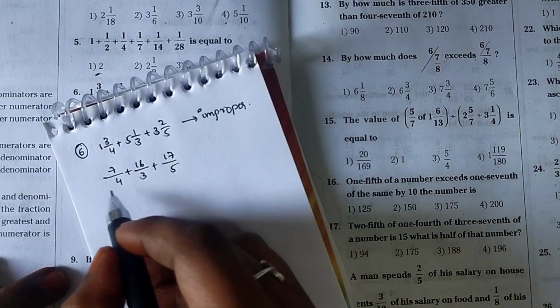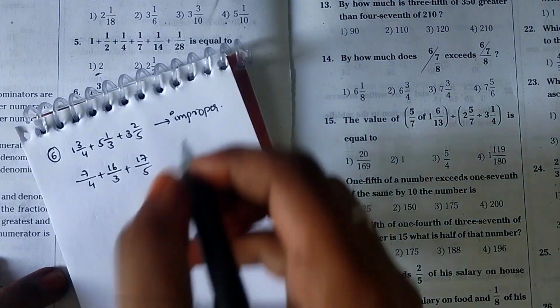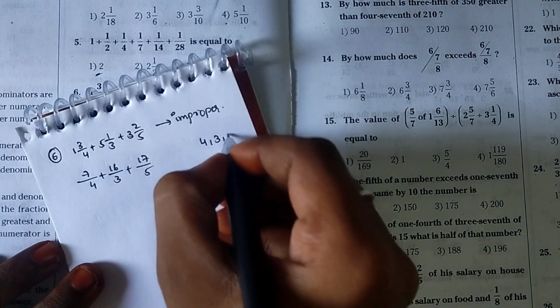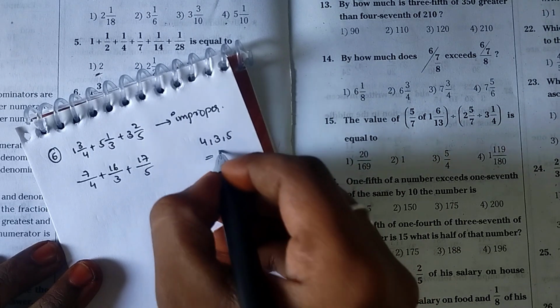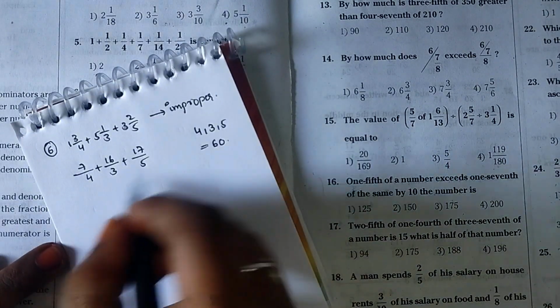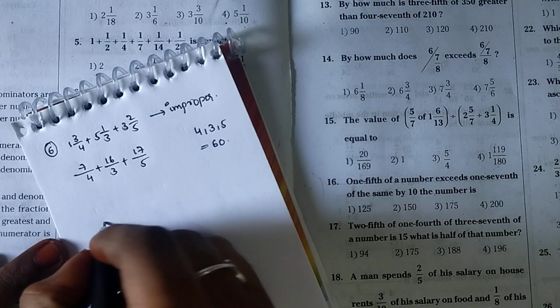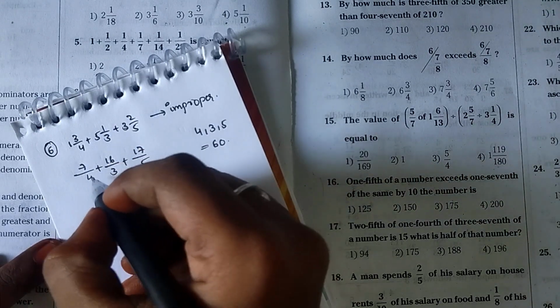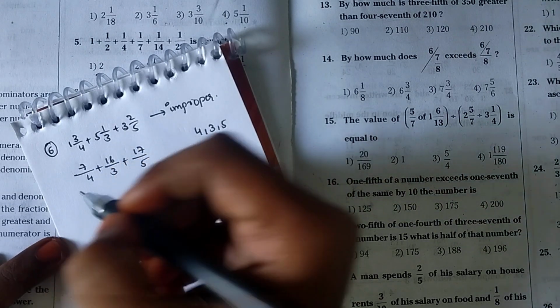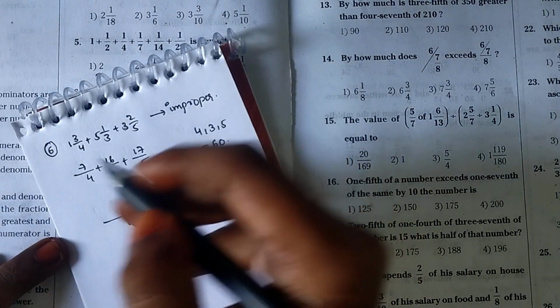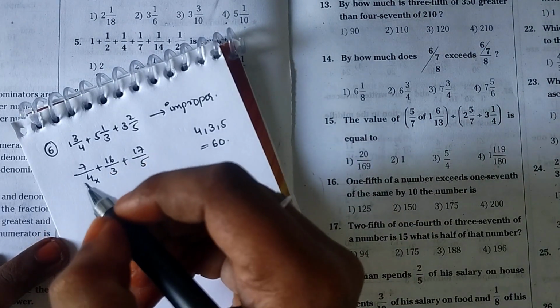Here we got all three different denominators. So first of all we have to find the LCM. The LCM of these is 12 times 5, which is 60. So we will be taking the common denominator as 60. With which number do we have to multiply both numerator and denominator in order to get the denominator 60? We have to multiply with 15, right?